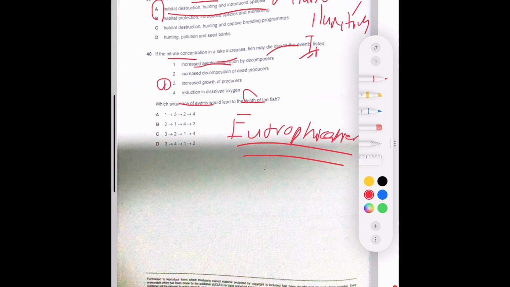And then secondly, when the producers die, it will increase the decomposition of dead producers by bacteria. So step 2 comes second, and then step 1 is the increased anaerobic respiration by decomposers, and then this leads to reduction in dissolved oxygen. So 3, 2, 1, and 4. So the answer here would be C.